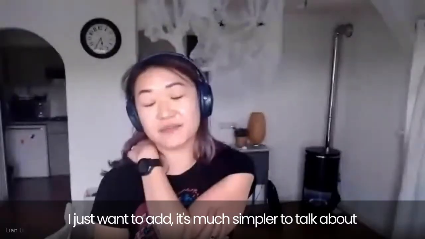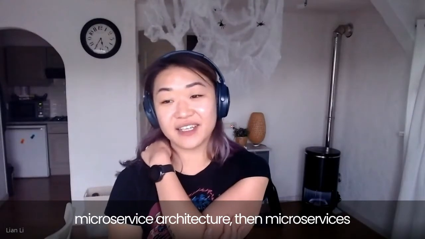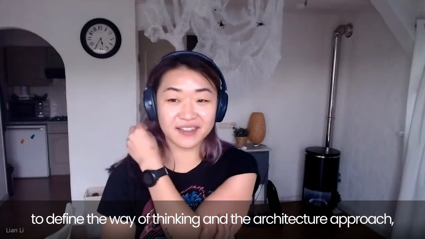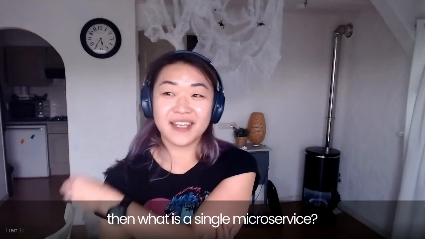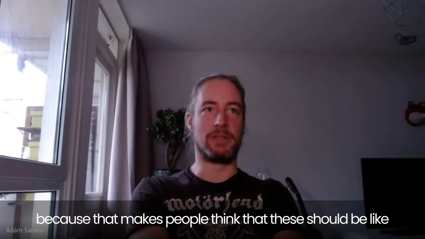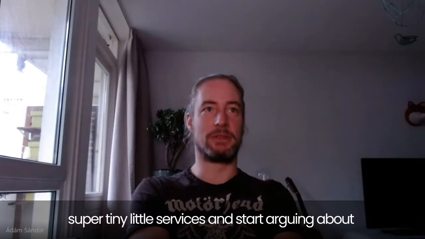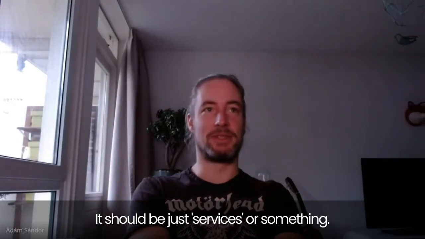I just want to add, it's much simpler to talk about microservice architecture than microservices, to define the way of thinking and the architectural approach, than what is a single microservice. And I don't like the term micro in there because that makes people think that these should be super tiny little services and start arguing about how many lines of code, which is not really the point. It should be just services or something.